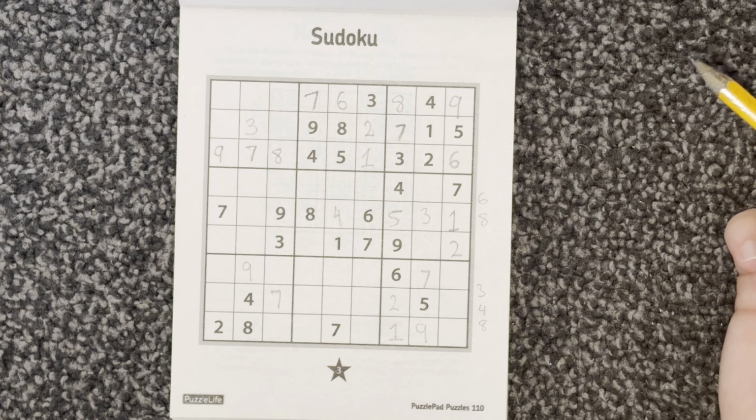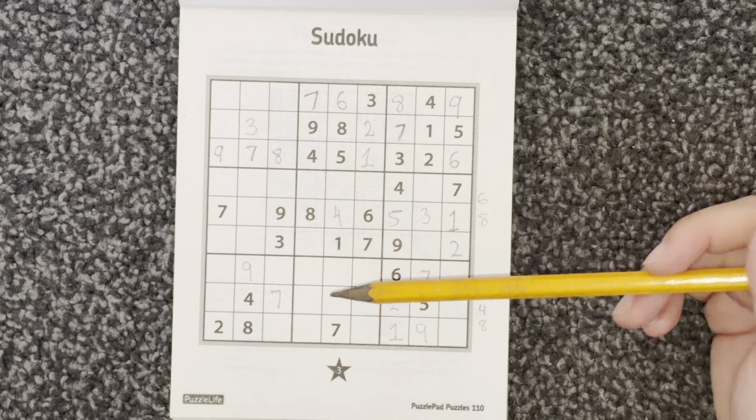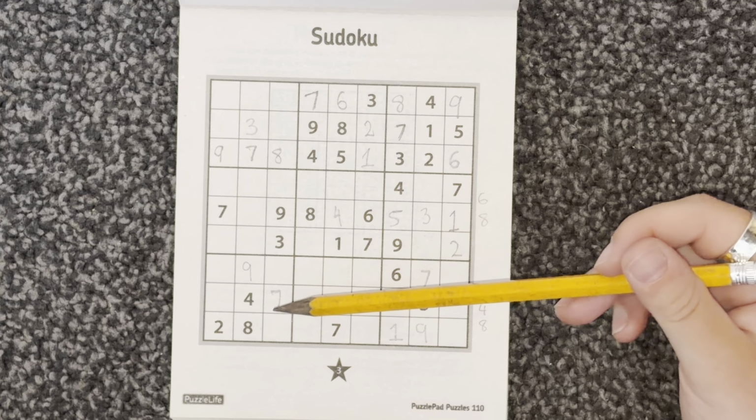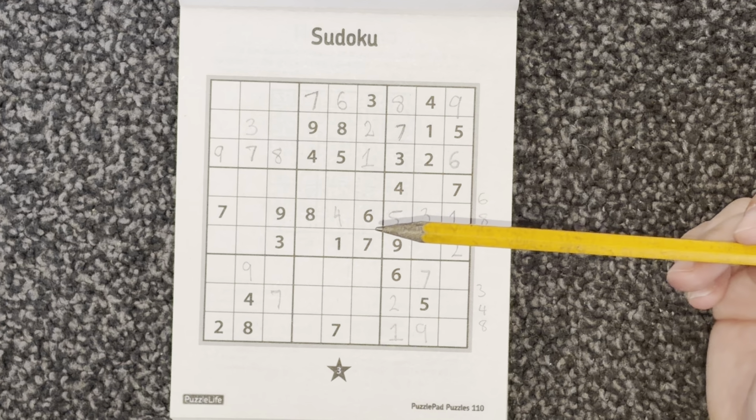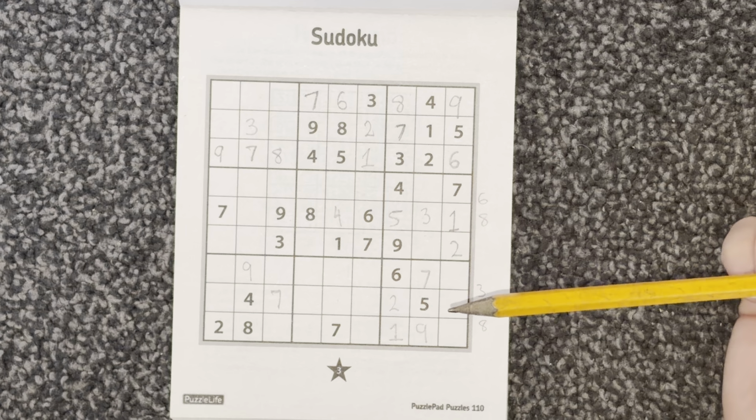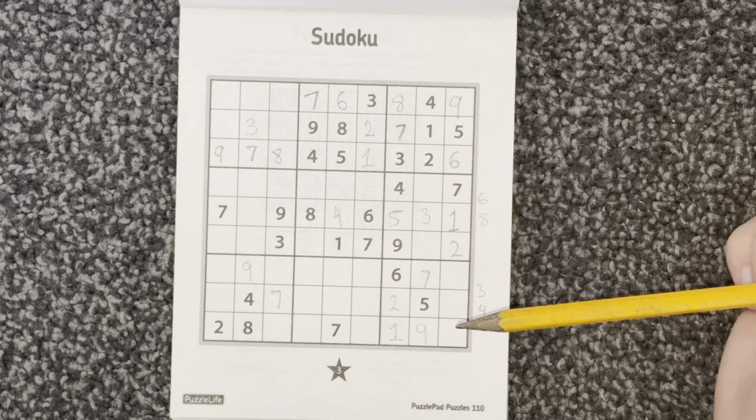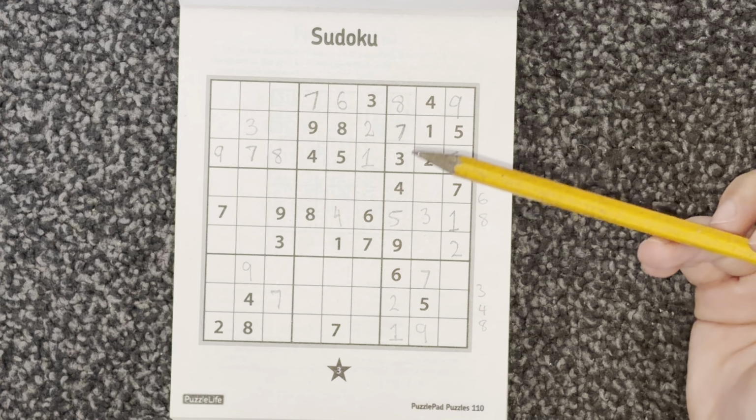Yeah. What's next? Let's keep checking this box again. 5, 6, no, 7, 8, 9. Okay. What about here?